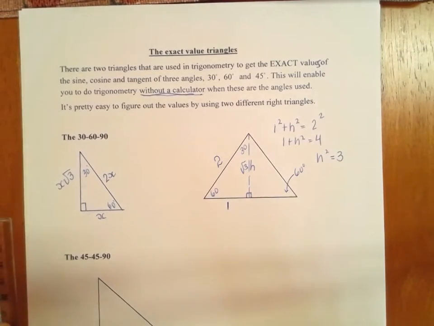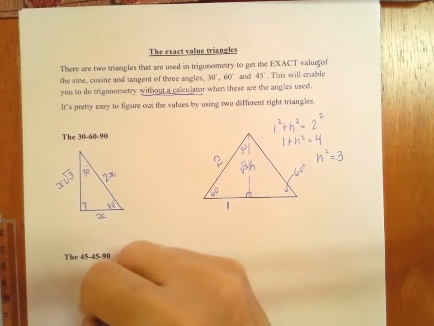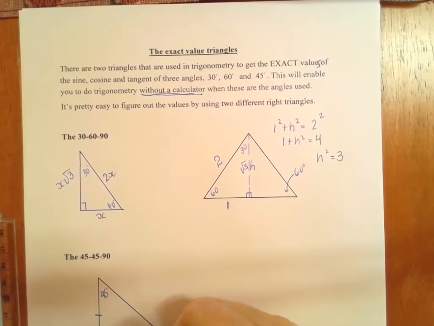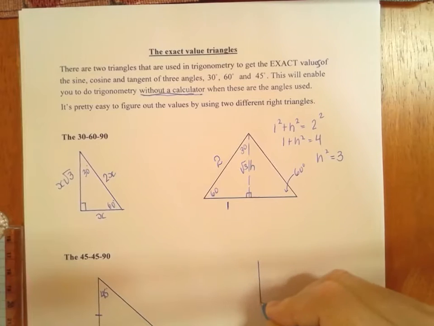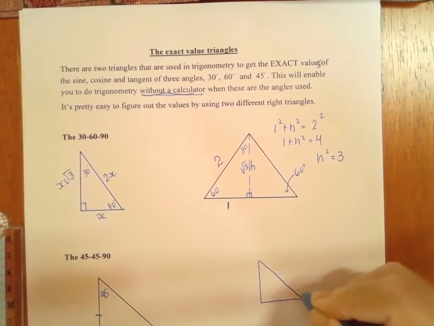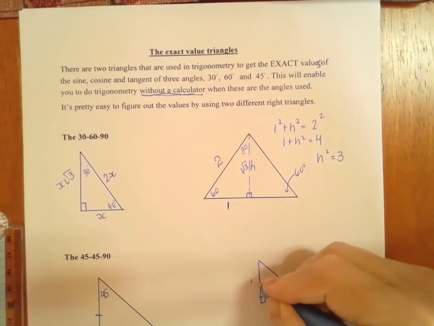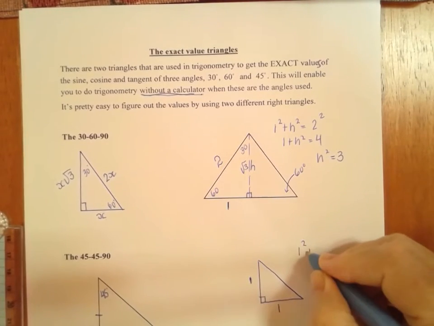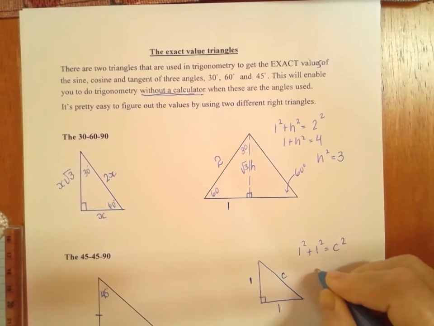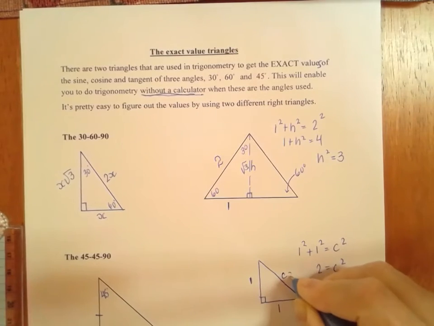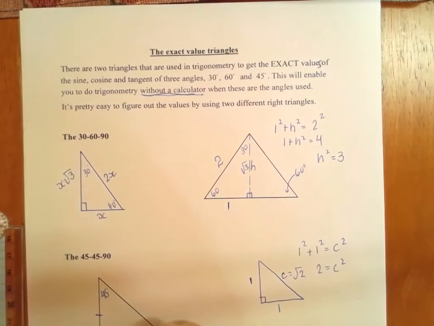The 45, 45, 90 comes from an isosceles right triangle. If I looked over here at one of those, I'll just make a little one. What if this side's 1 and this side's 1? They have to be the same because it's isosceles. I've got 1 squared plus 1 squared equals c squared, I'll call it c. So 2 equals c squared, so c is the square root of 2. So in these, no matter what the side is, it could be any length, but they have to be the same, and the hypotenuse is that times the square root of 2.